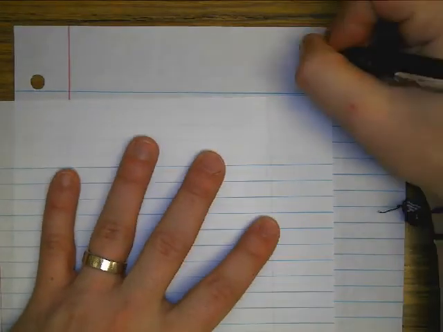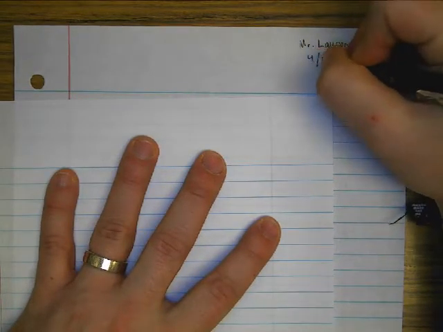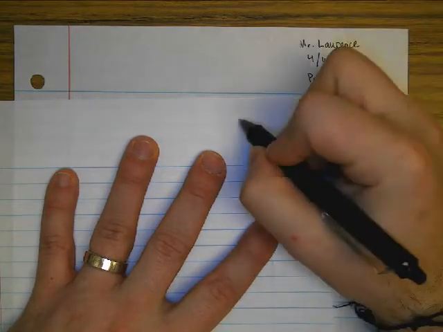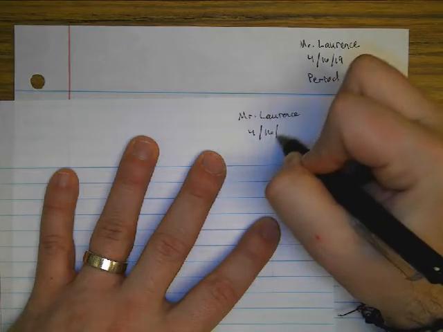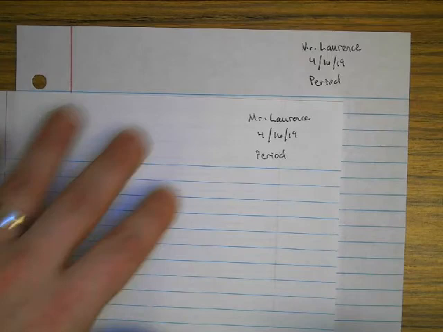Okay, the first thing we'll do is put our heading and our title for the assignments on both pieces of paper. So here's my two pieces of paper. I'm going to put my heading on both. And for one, we'll do pyramid notes.